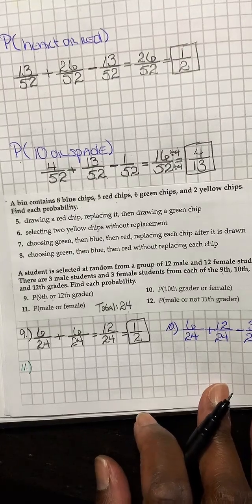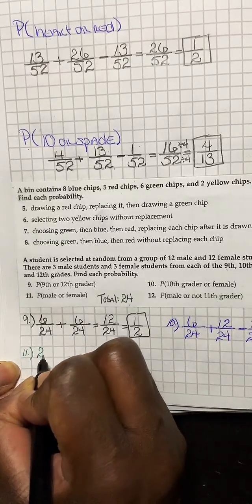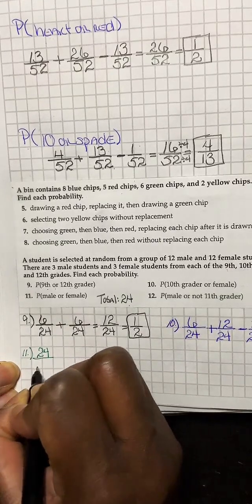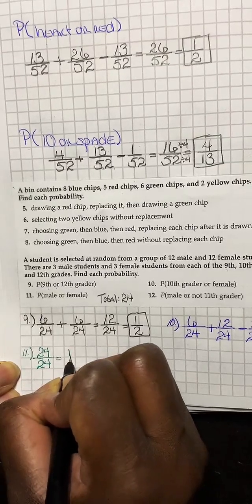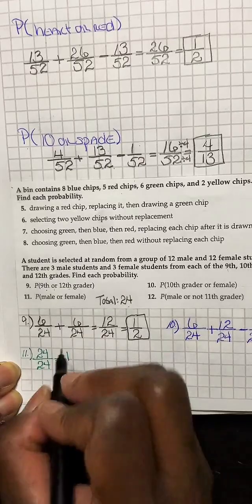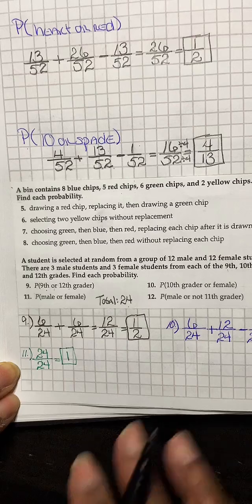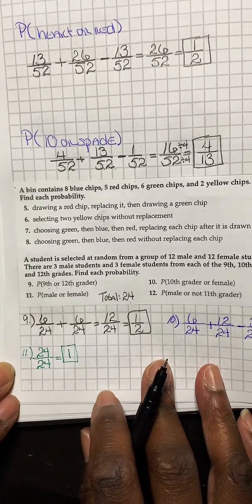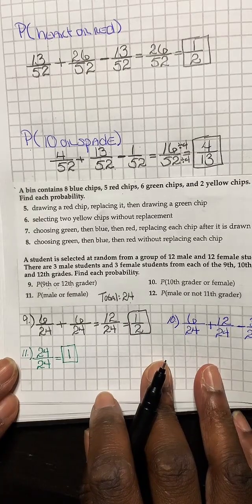Right? So we have a total of the 24 talking about the 24. So 24 divided by 24, that gives me 1. Right? Common sense. Yep. So it's just going to be 1.